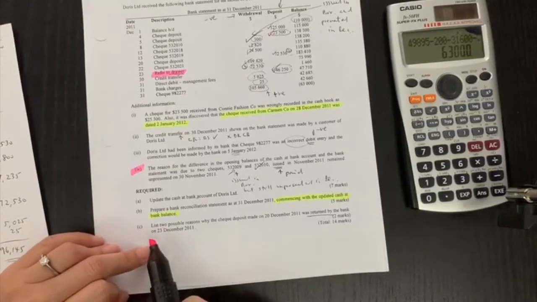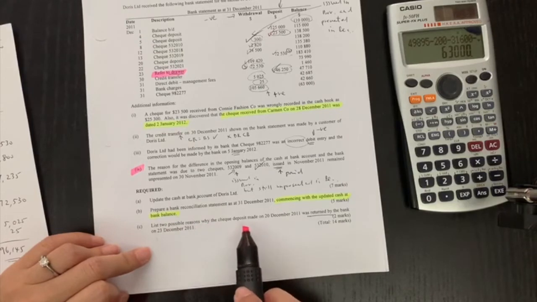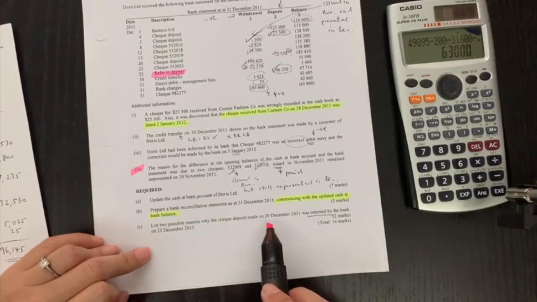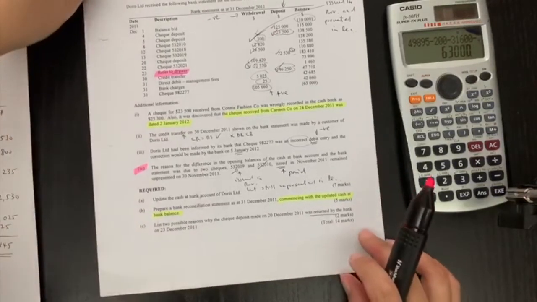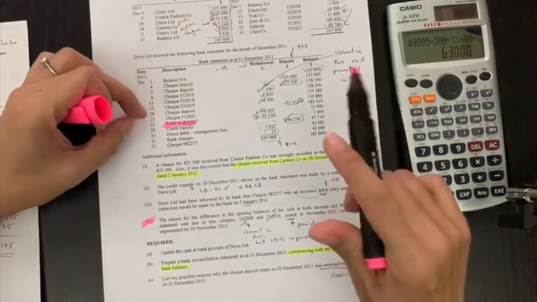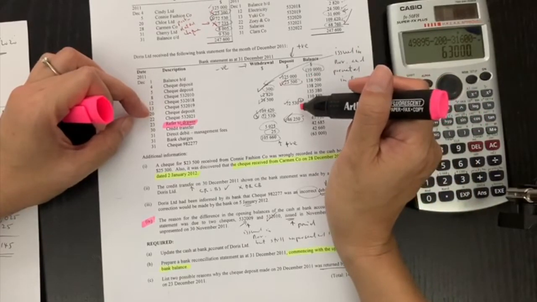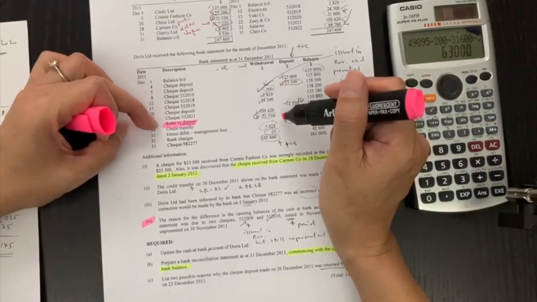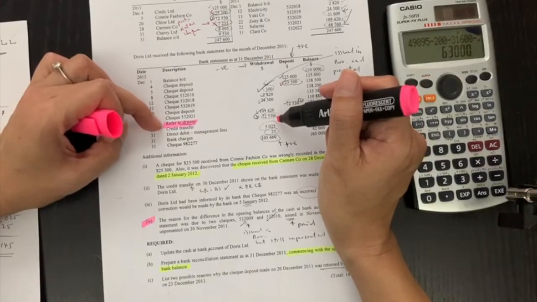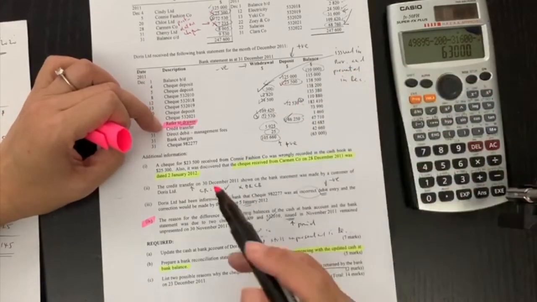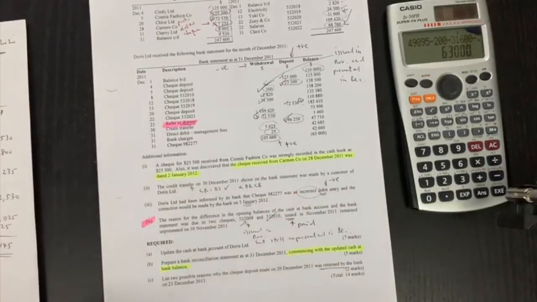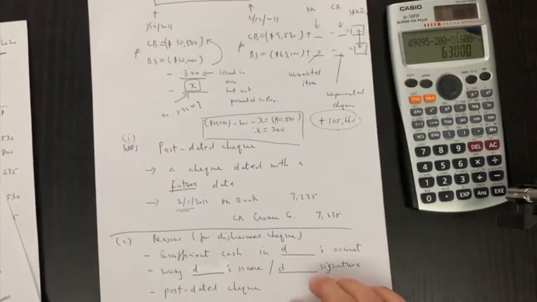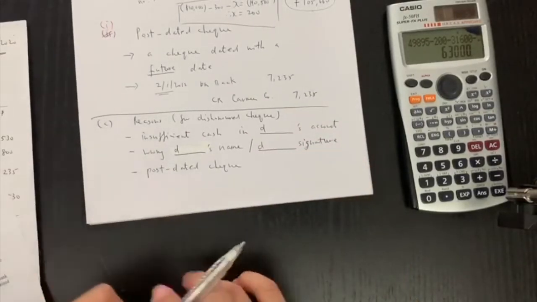Okay, so finally we have this point C. List 2 possible reasons why the check deposit made on 20th December was returned by the bank on 23rd. So here, on 20th we have this check received, right? And then on 23rd returned by the bank, saying refer to the drawer. Now we have to find a reason why this check was dishonored. Okay, so we have the answer here. So the reasons for why the check was dishonored.